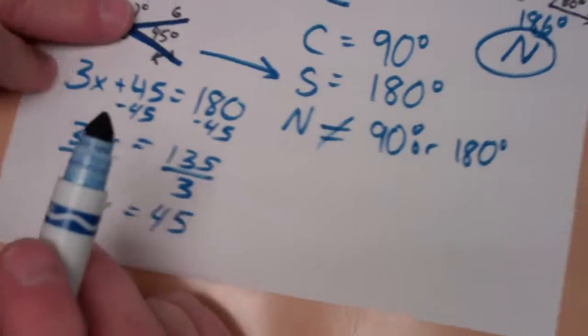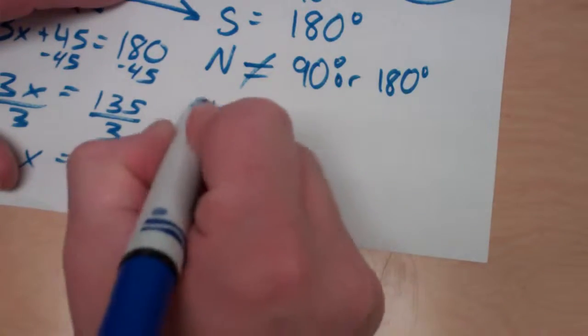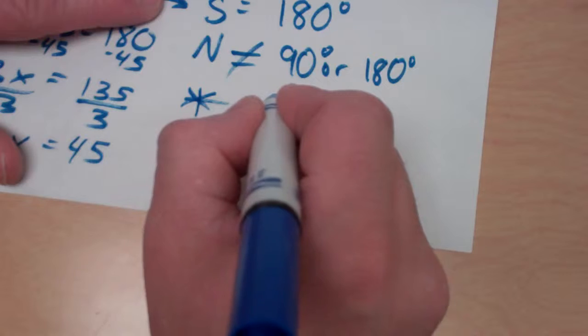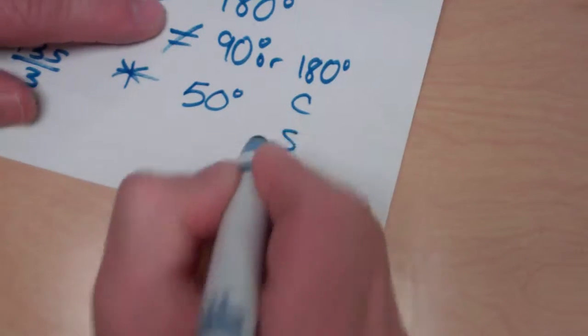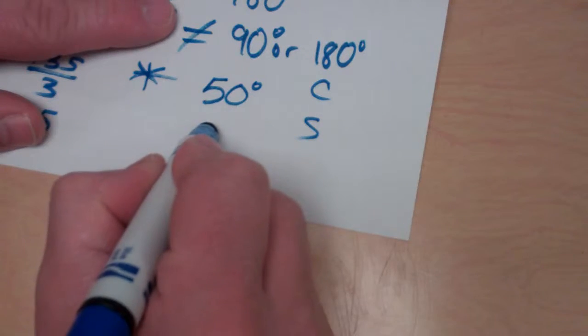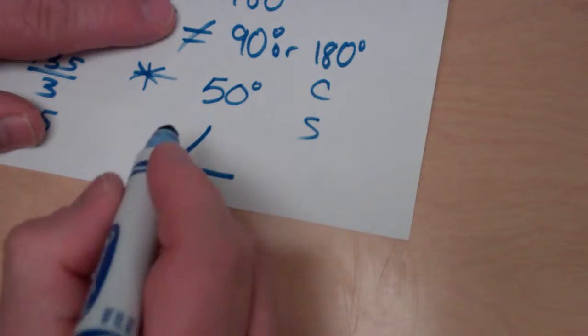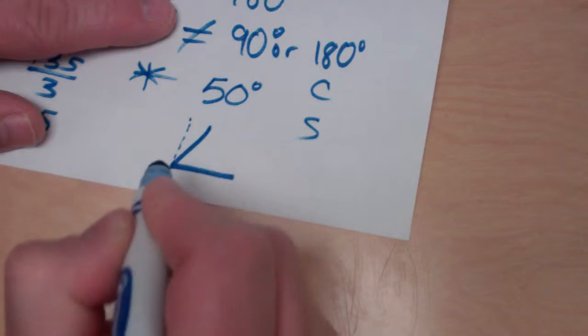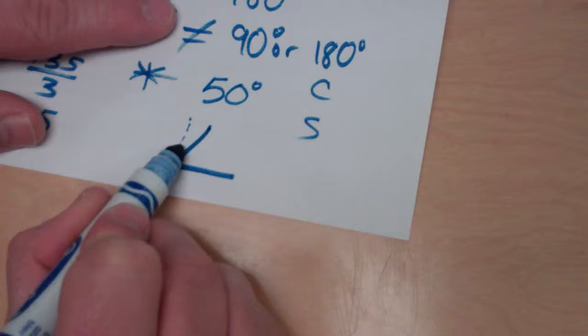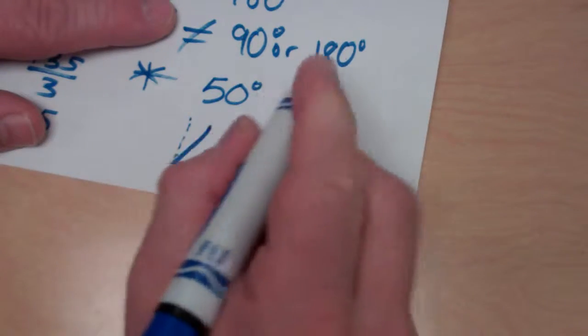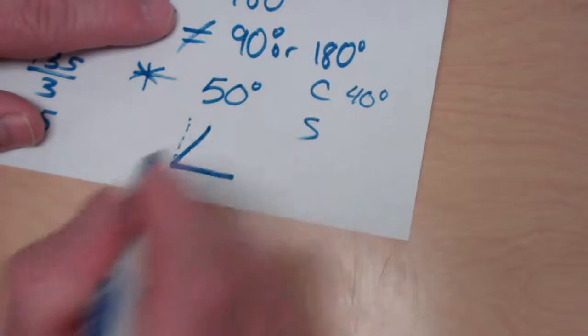So x has to equal 45 to make these supplementary. I'm going to do a little bonus problem here anyway. What if I said, I have a 50-degree angle. Find me the complementary angle and the supplementary angle. Let me draw a 50-degree angle. The complementary angle would be this little angle here that adds up to be 90 with it. So 90 minus 50 would get me a 40-degree angle.